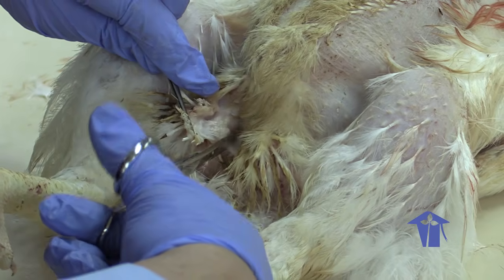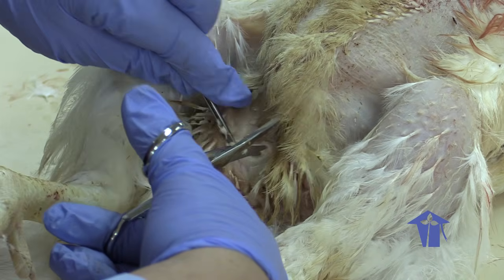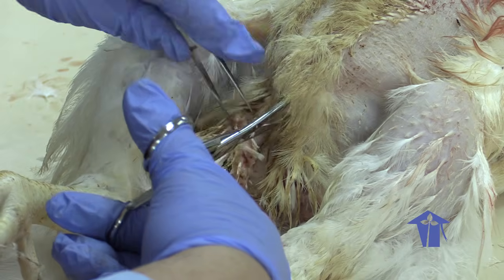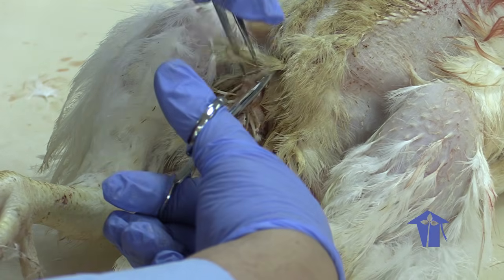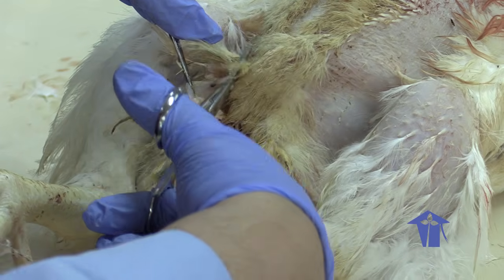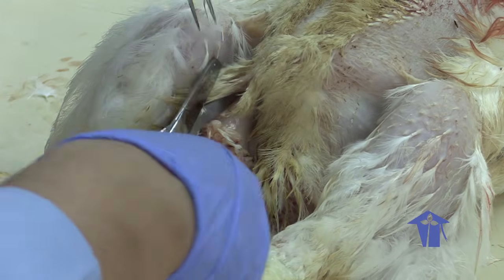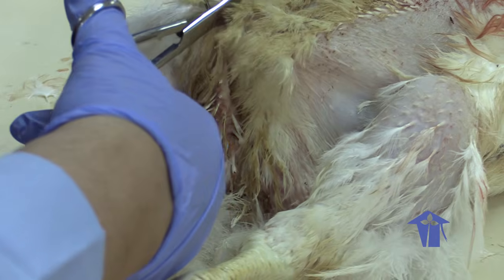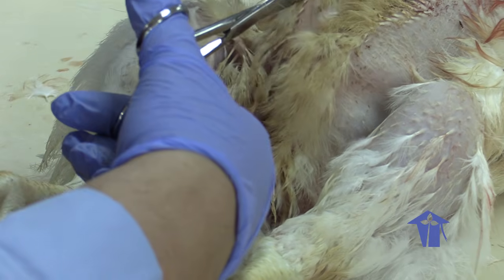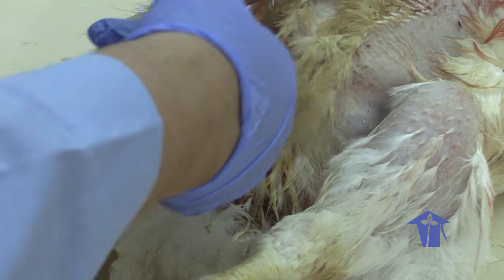Okay. So with any dissection, you're going to be a little surprised at how tough skin is. It takes a little work to get through the skin, and skin, as we will see in some of our lectures, is a very layered structure. So what I'm going to do is just cut through the skin here and fold it back.